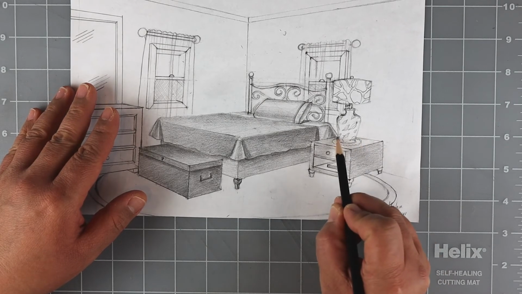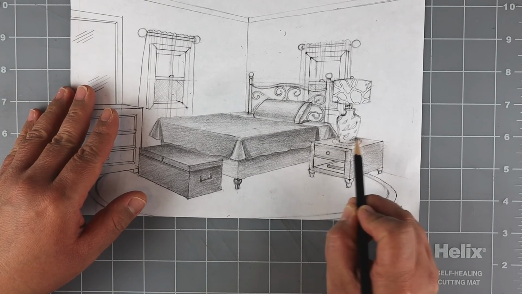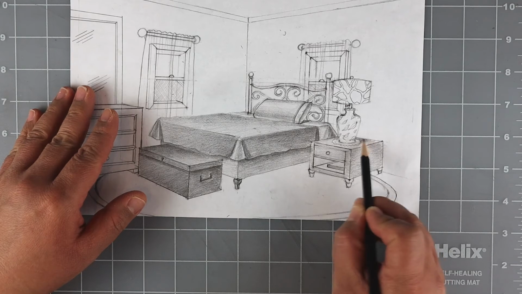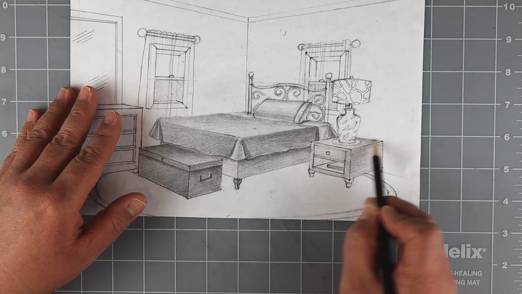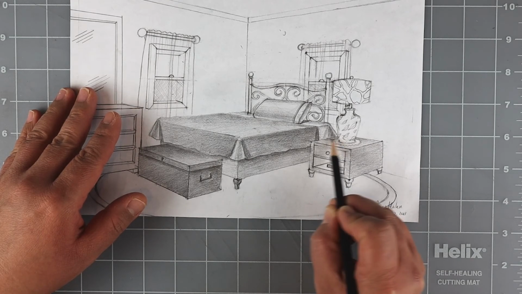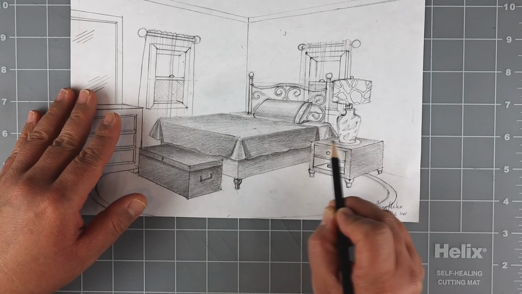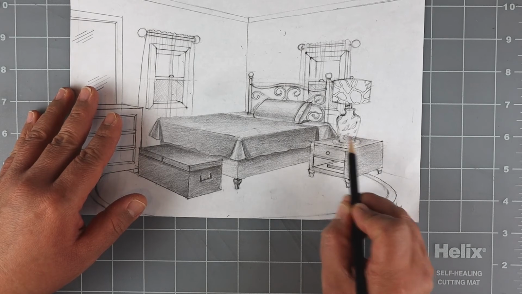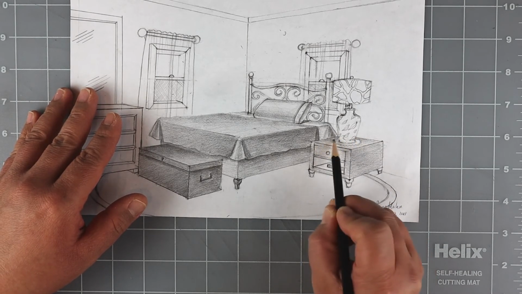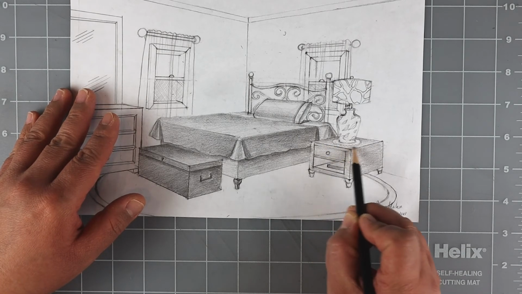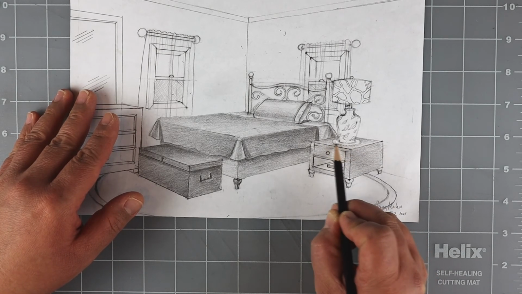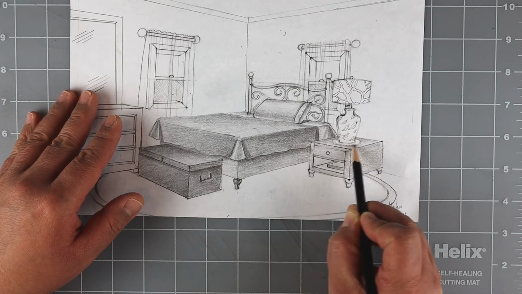And we'll make behind the lamp just a little dark and then transition to a very light edge over here and over here. A little bit darker back there, and then as you come out from this diagonal corner, maybe this corner right back here to the corner that you see right in front, we'll just kind of transition to a lighter gray.